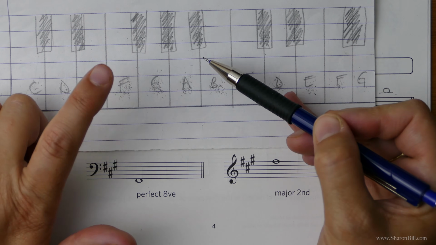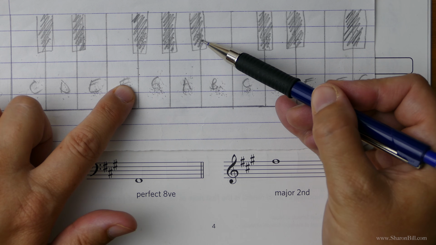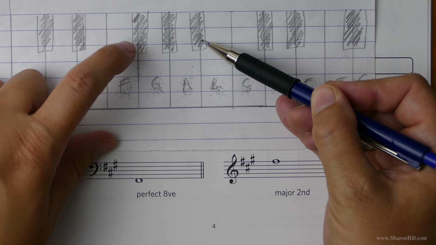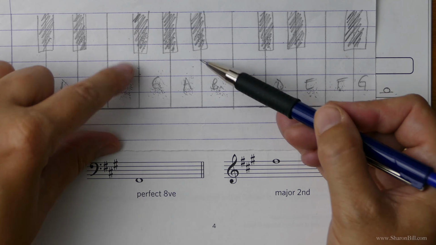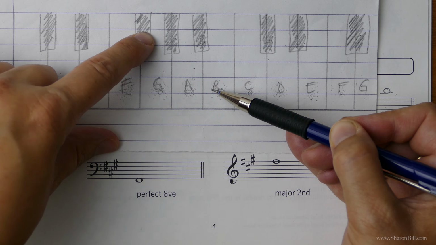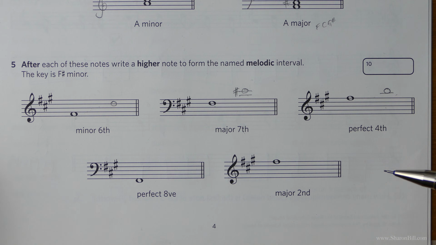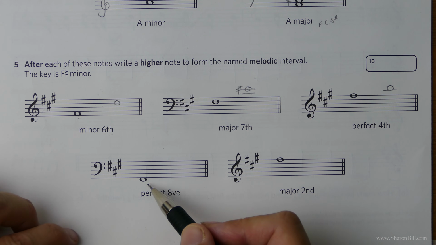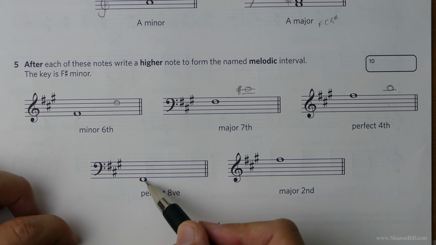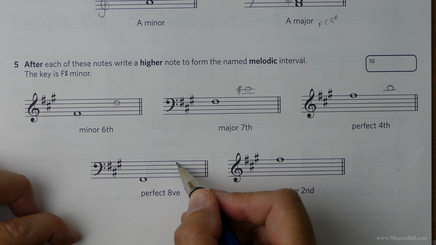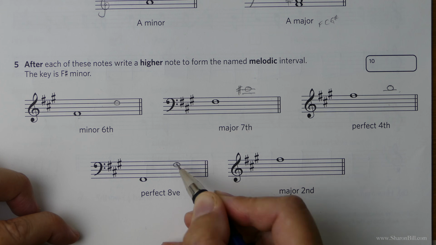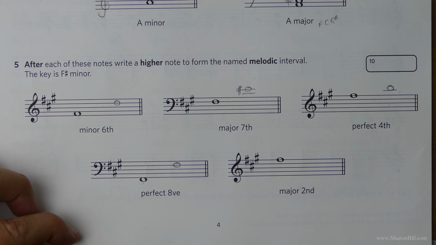So if we start on F, we know that F to B flat is the perfect 4th. F sharp to B, it's a parallel movement, is still a perfect 4th, and it's in line with the key signature, so that's correct. A perfect octave, we can either count the 8 to be sure, or we just know from F to F, or F sharp to F sharp as the key signature tells us.